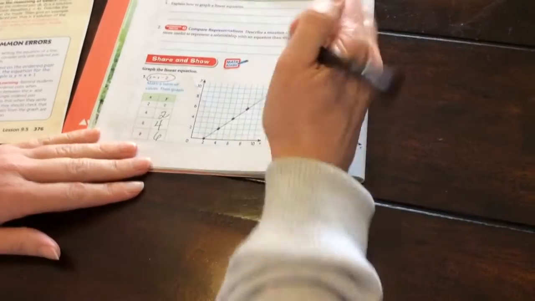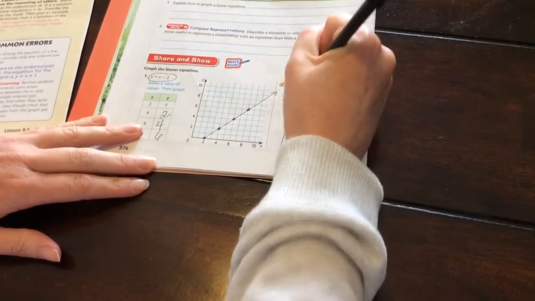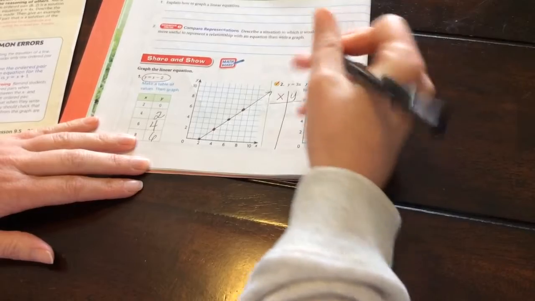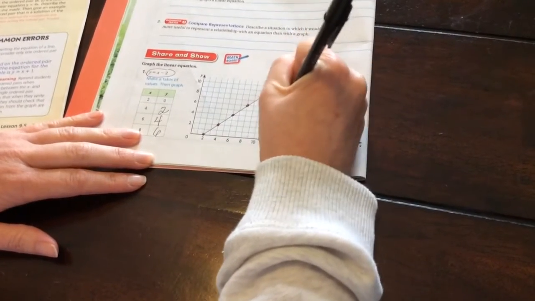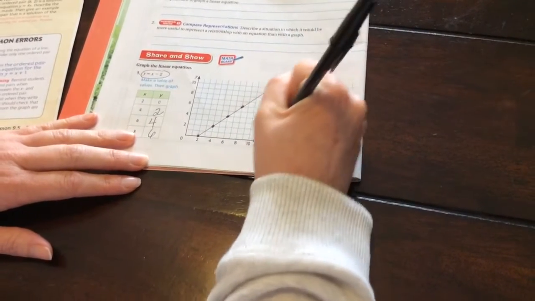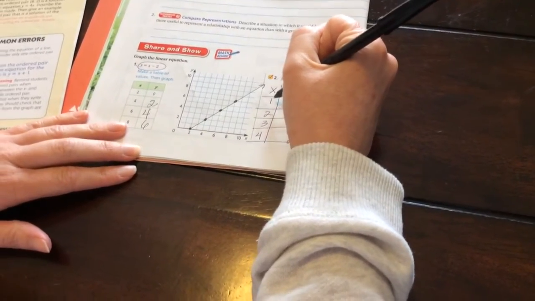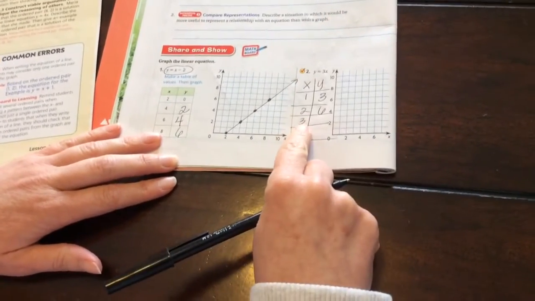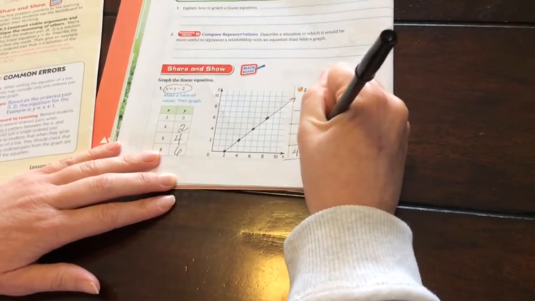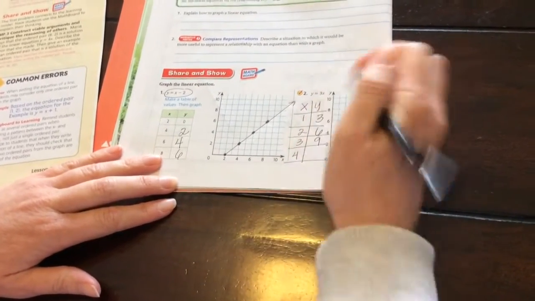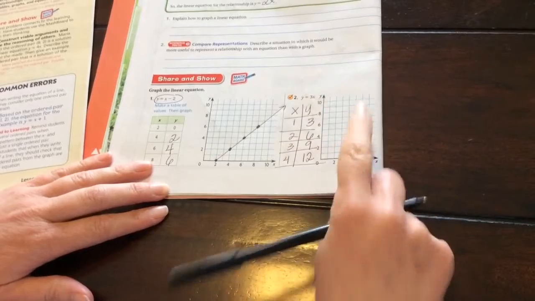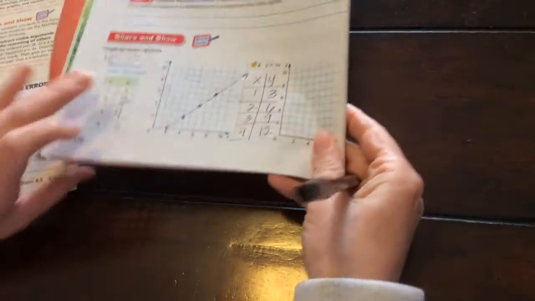Okay, here's another one. y equals 3x. So I'm going to make a table of values just like they did. And I'm going to do 1, 2, 3, and 4. So when x is 1, 1 times 3 is 3. When x is 2, 2 times 3 is 6. When x is 3, 3 times 3 is 9. When x is 4, 4 times 3 is 12. And then I'm going to come over here and I'm going to graph it.